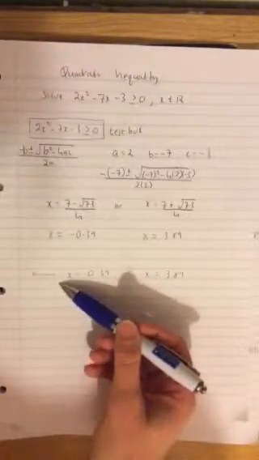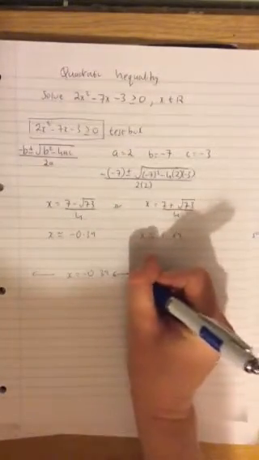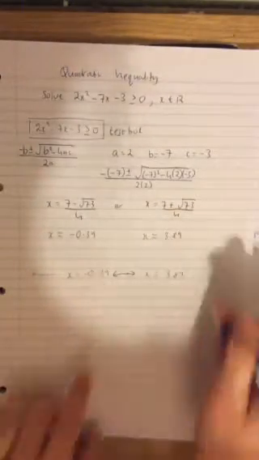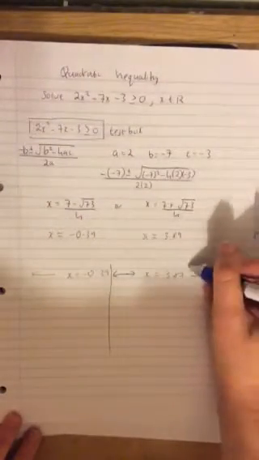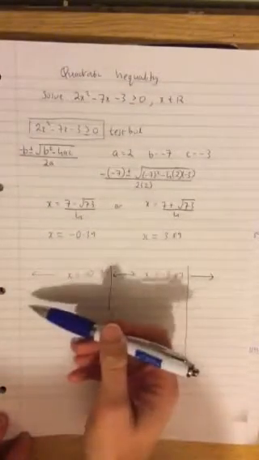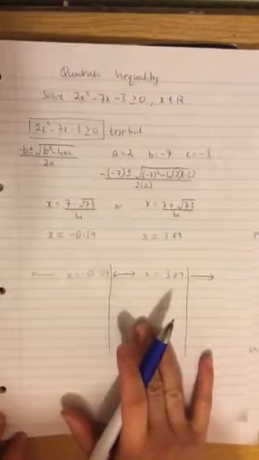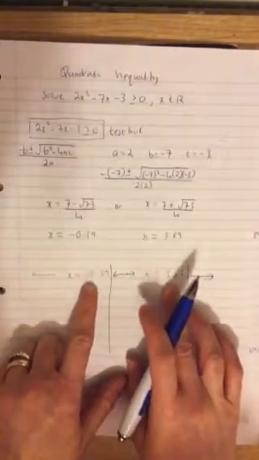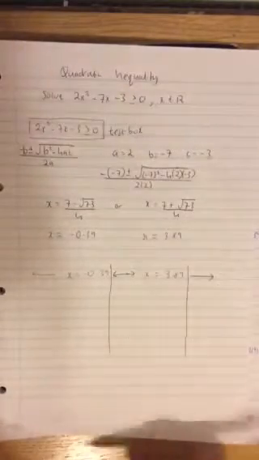Okay, so we test for a value less than minus 0.39, we test for a value that lies in between these two figures, and then we test for a value that's greater than 3.89, and that will give me my solution set. So we'll break it up into 3 regions. For the first region, we pick a value that's less than minus 0.39. For this region here, we pick a value that lies between these two figures, and for this region here, we pick a value that's greater than 3.89.